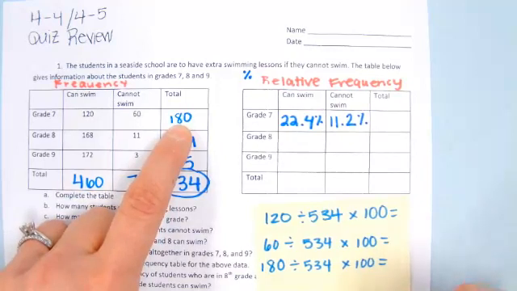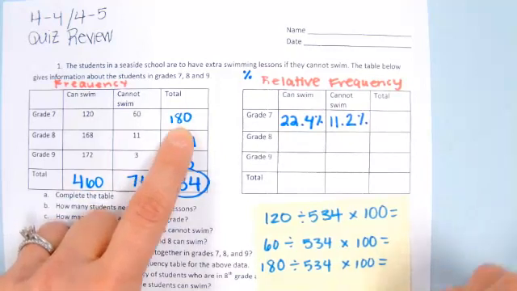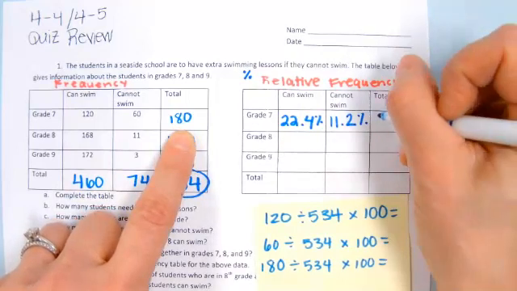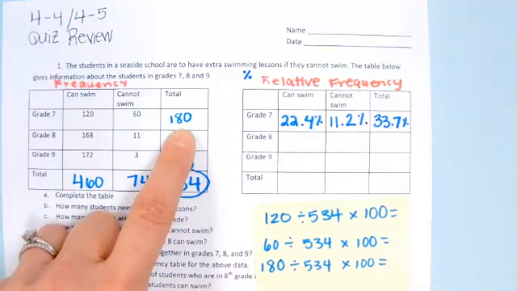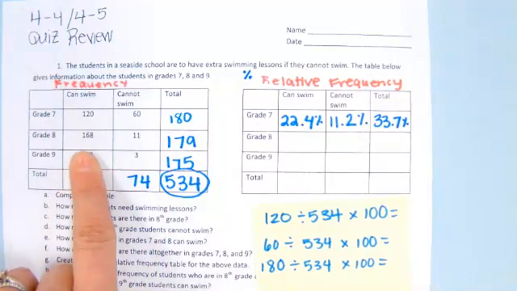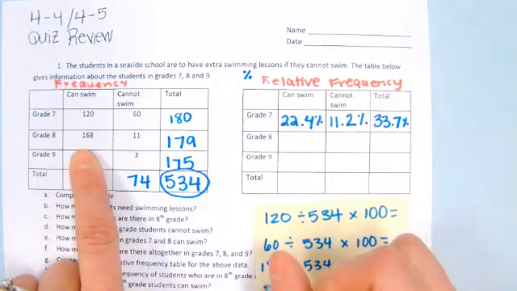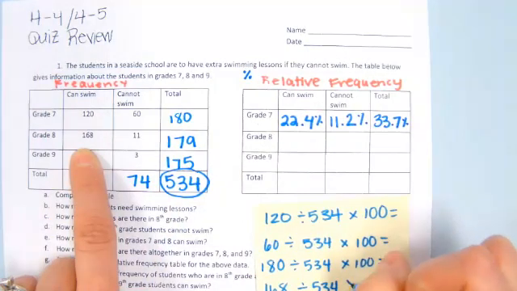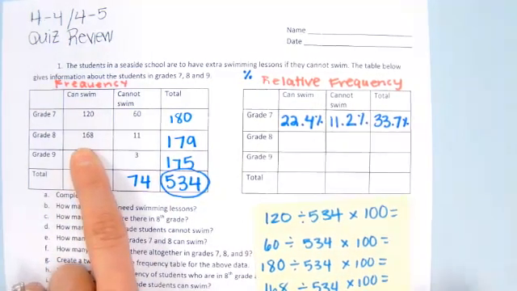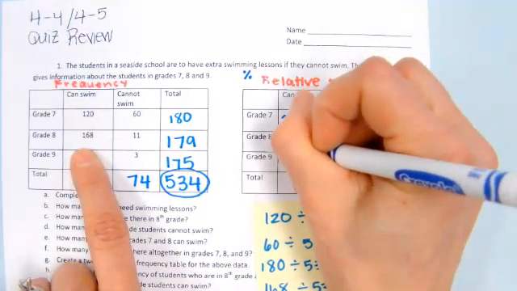Somebody do it. Zamaya, go ahead. I'm sorry. 33.7%. Okay, and we're going to do each one in that way. 168 divided by 534 times 100 equals, Kathy, go ahead, 31.5 here.